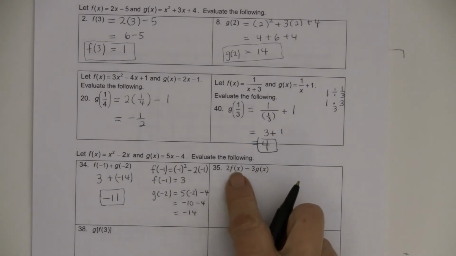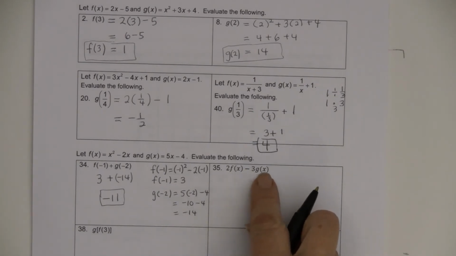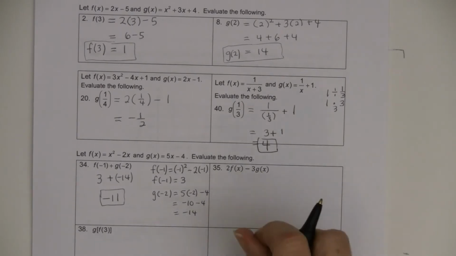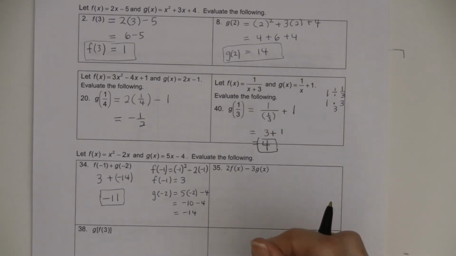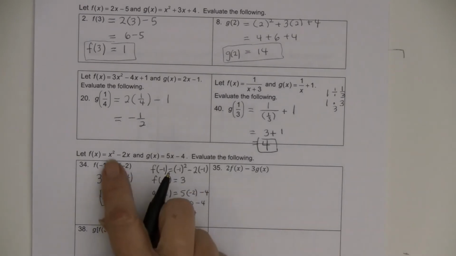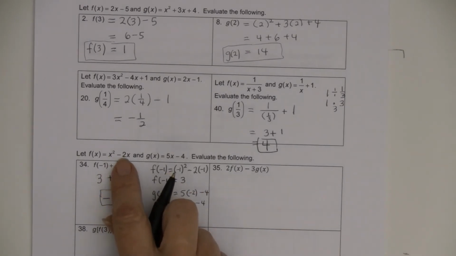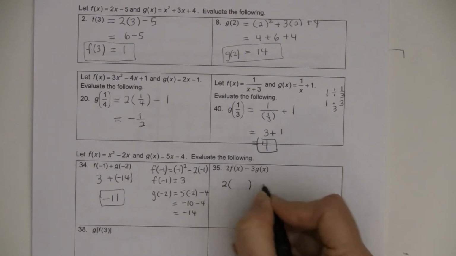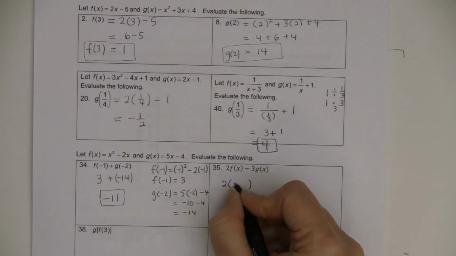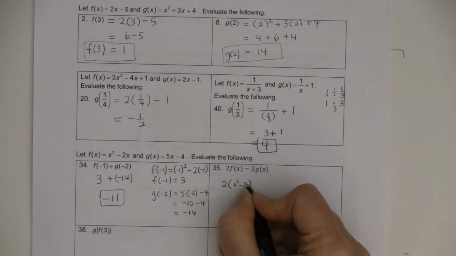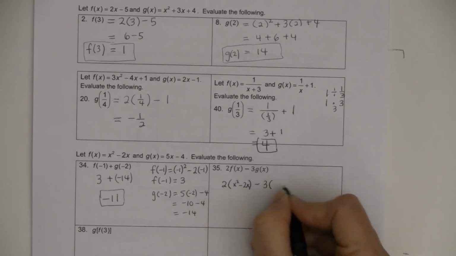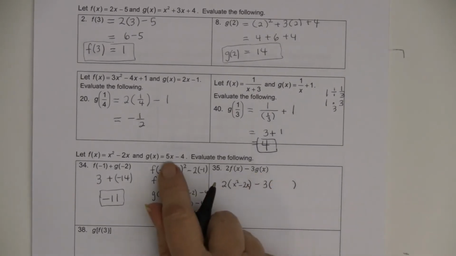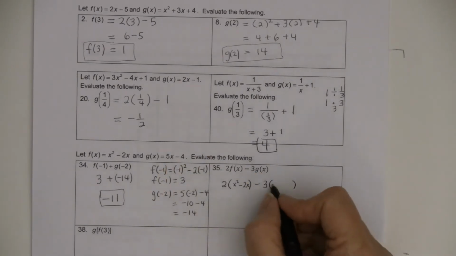Then 2 times f of x minus 3 times g of x. Now they didn't tell us a value to plug in for x, so we're not going to be able to plug a value in. But we do know that f of x equals x squared minus 2x. So this is saying 2 times, and I'm going to be substituting in what f of x is. X squared minus 2x. Minus 3 times, and I'm going to put parentheses because I'm going to substitute what g of x is, and that's 5x minus 4.